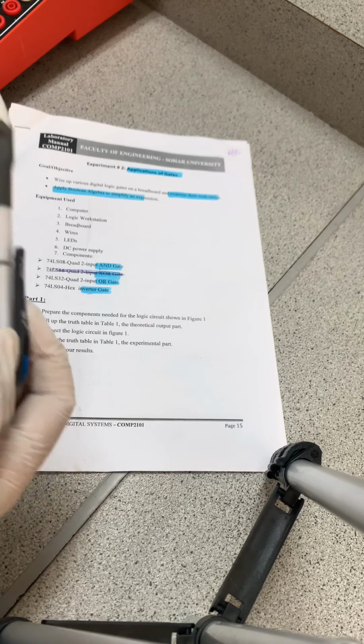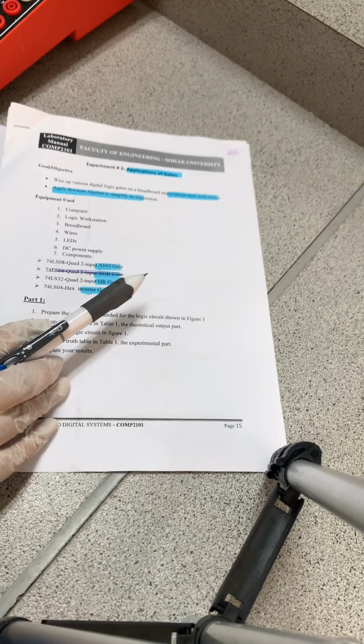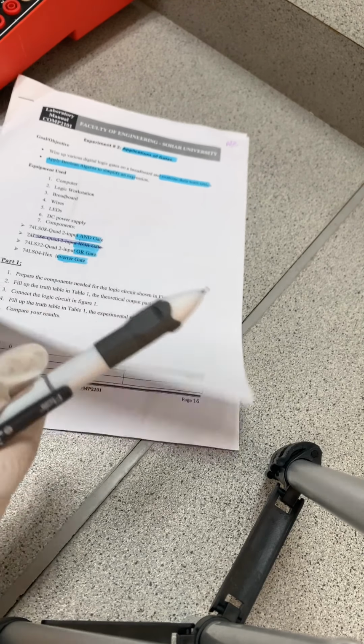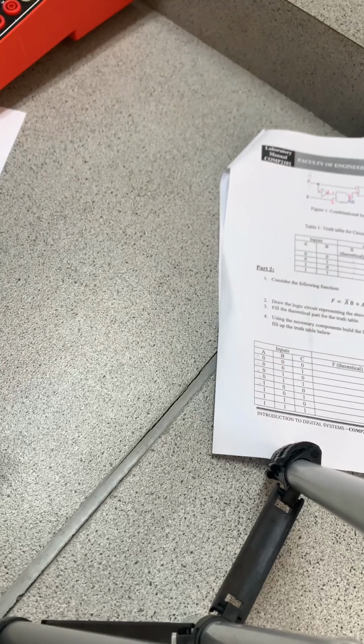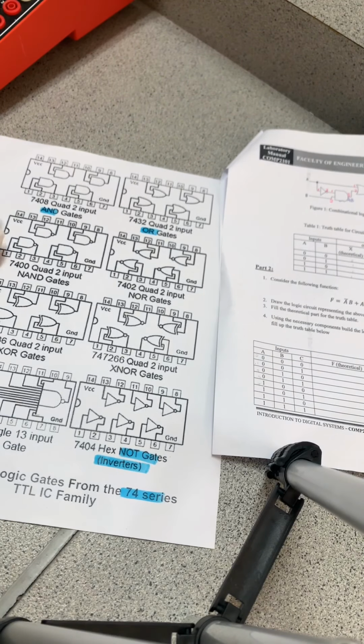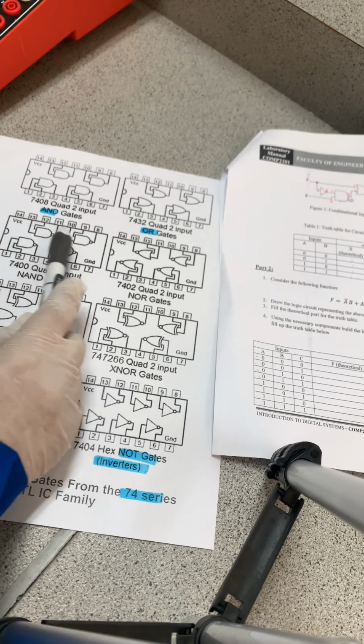Just to remind you about these gates and how we are going to connect them, just before we go to the first part. Okay, so I will show it to you. This is the gate that we are dealing with. So I have, for example, an AND gate. This is the connection of an AND gate.